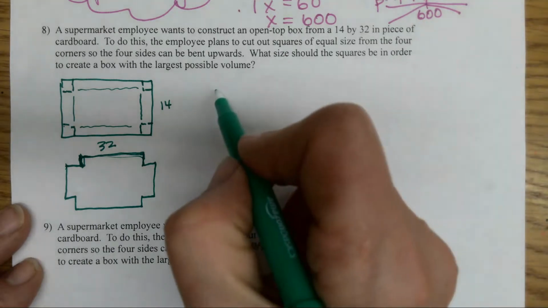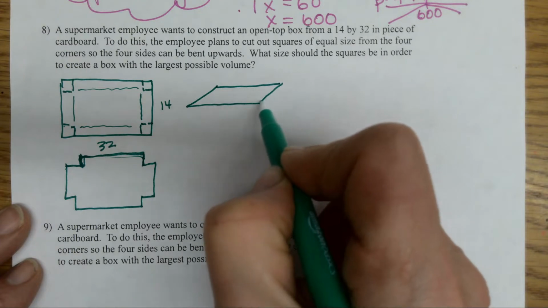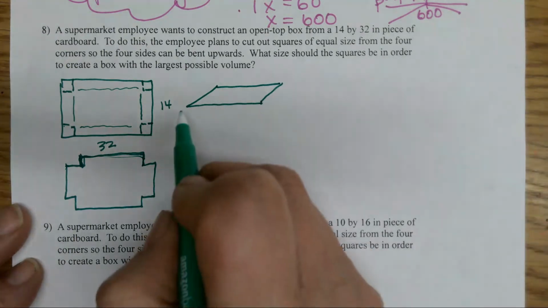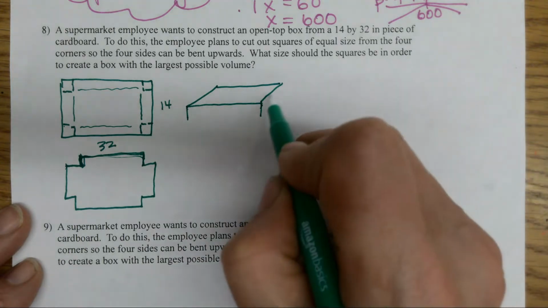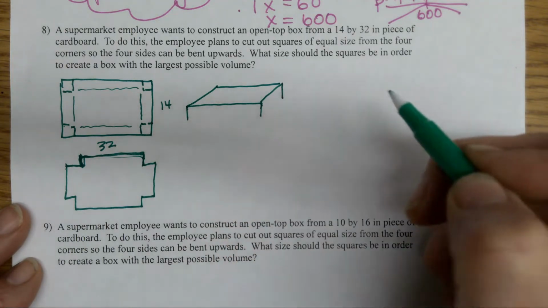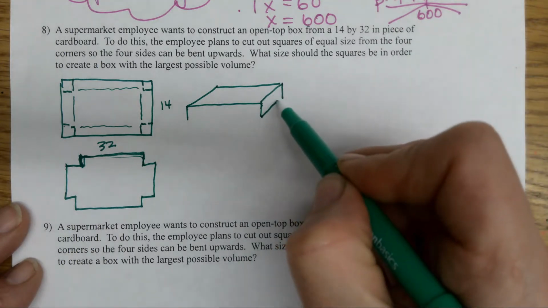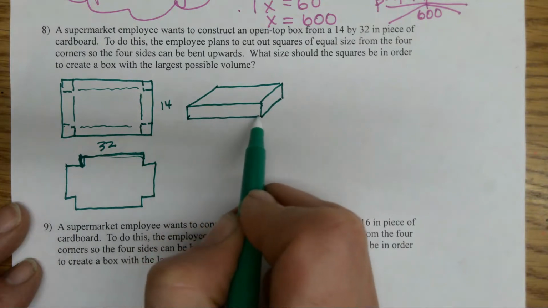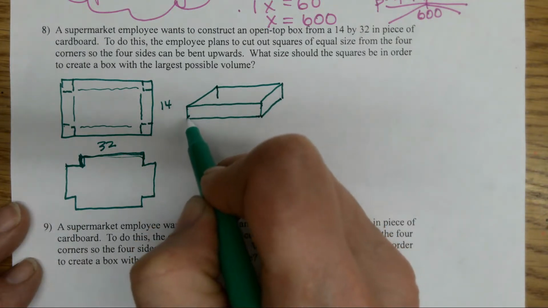But what I usually do is I start with a parallelogram, and then I give that parallelogram some height because it's with perspective. The height is the same, but it's going to be back further, so it's going to be up higher, and then I'll connect the bottom. Now this is an open top box, so I can see inside.